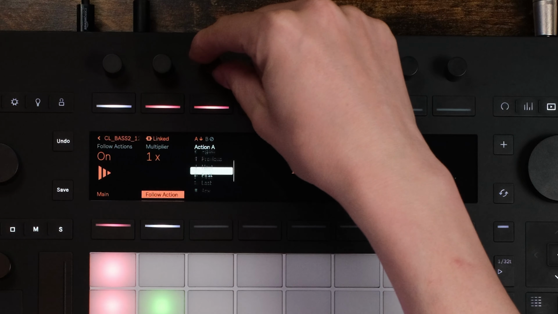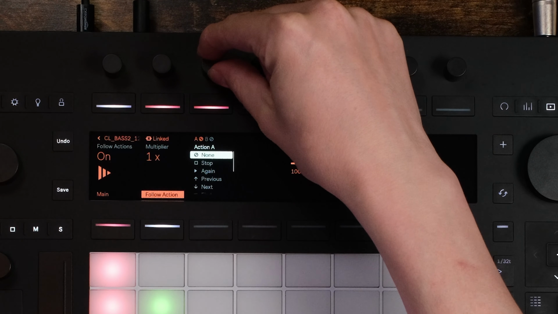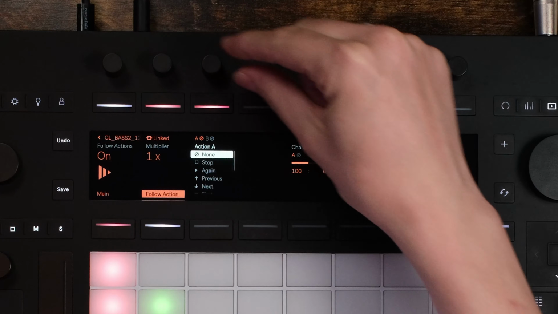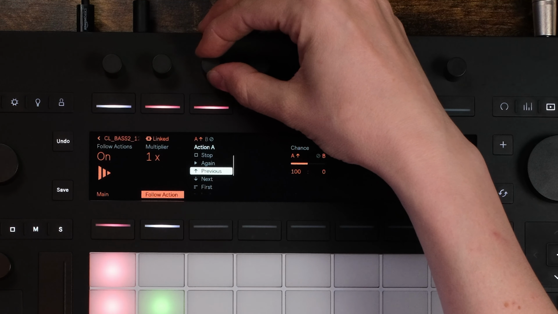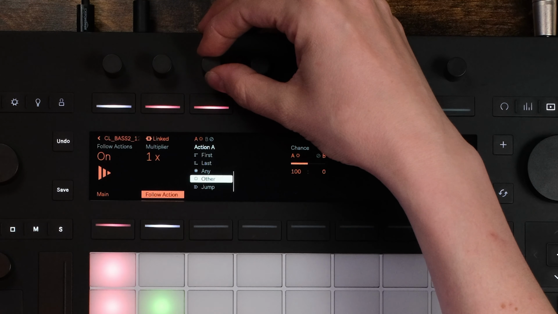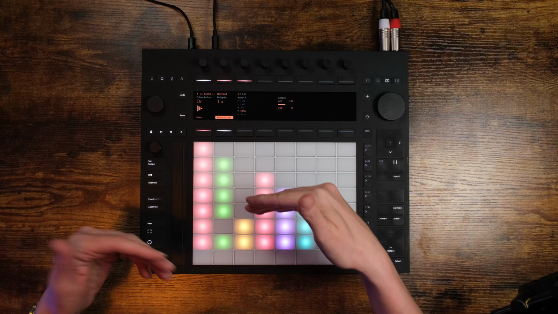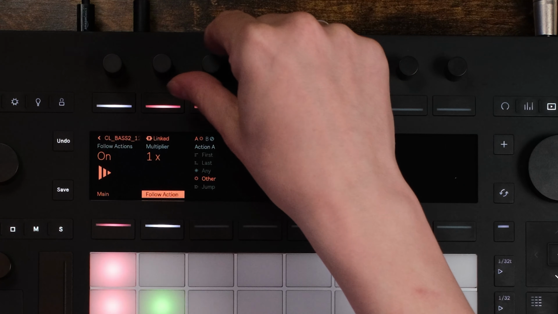Then we can go down the list here. We have all our usual follow-on actions we would see in Ableton Live, which is none, stop, again, previous, next, first, last, any, other. How is other different from any? Any is any follow-on action, including playing either the scene or the clip that's selected. Other is like any, but not the clip you've got selected or scene you've got selected. So it's any other.